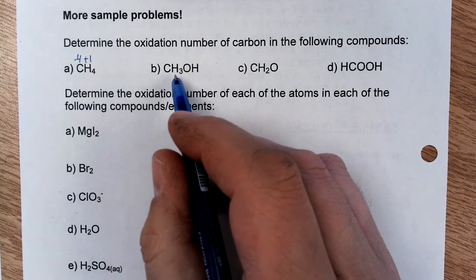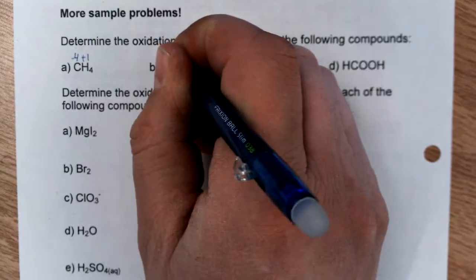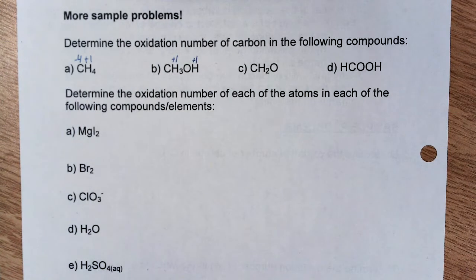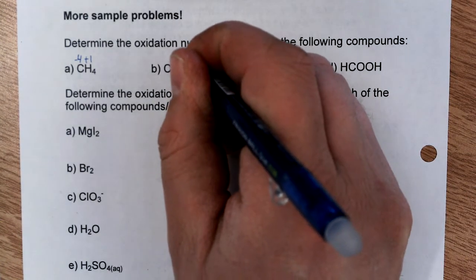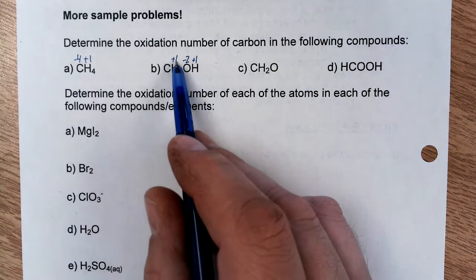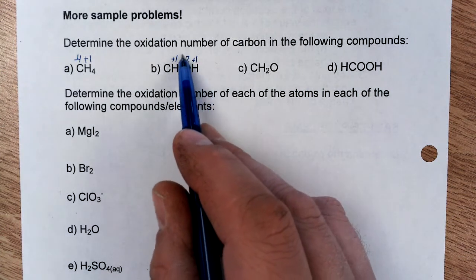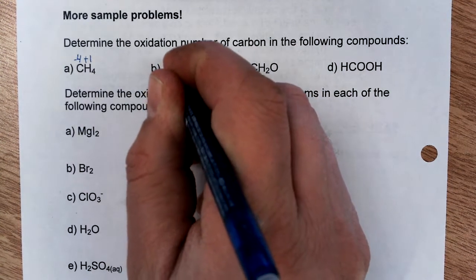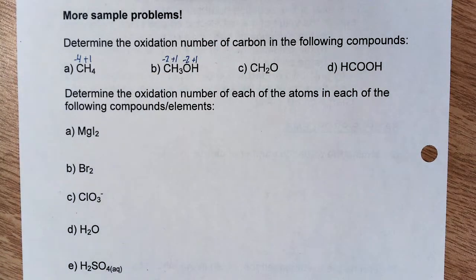Over here, again, our hydrogens are all going to be +1. Next, we can assign all of our oxygen as -2. Now we're just using algebra. So again, we have +4, -2. We need two more negatives to balance this out, so our carbon's going to be -2.